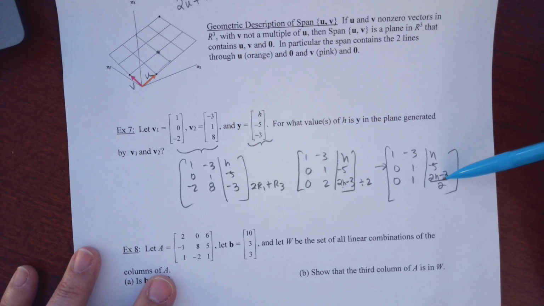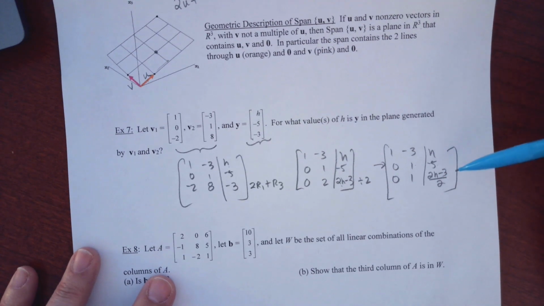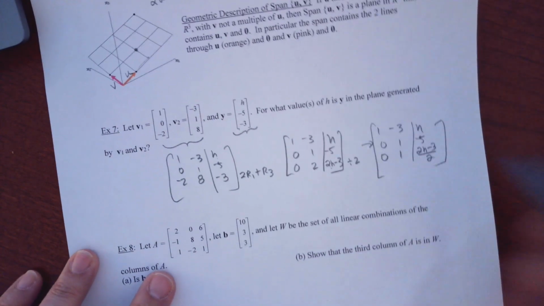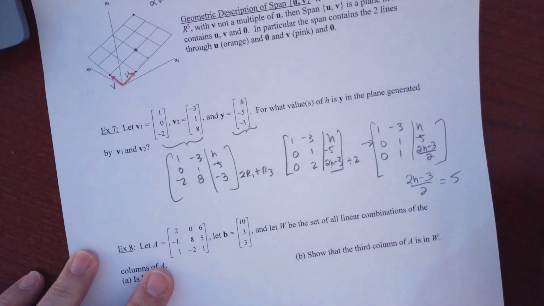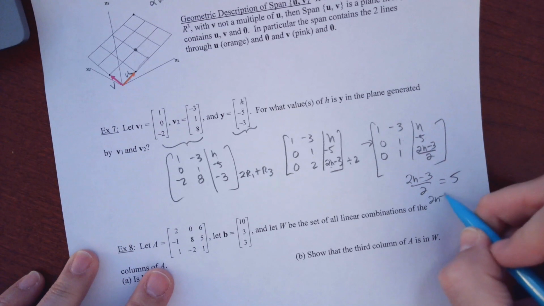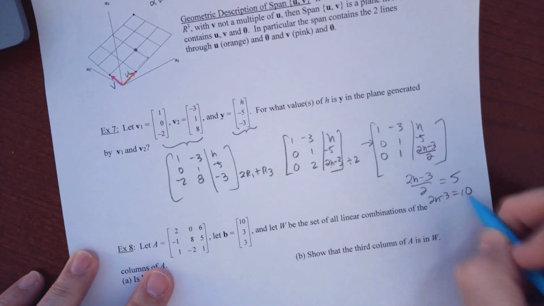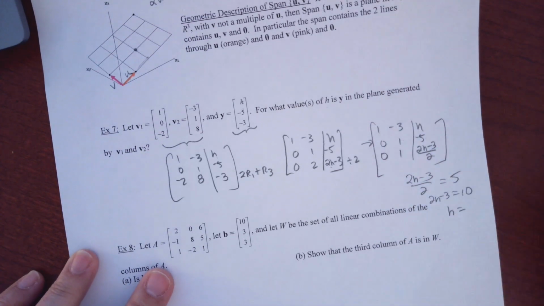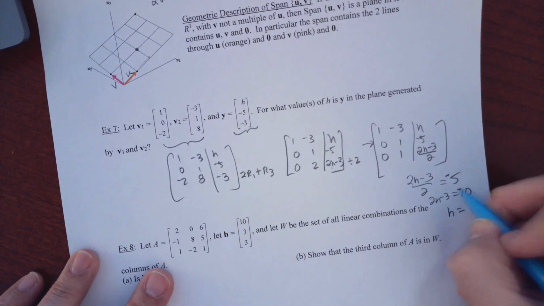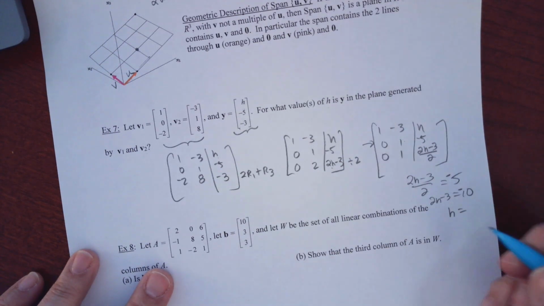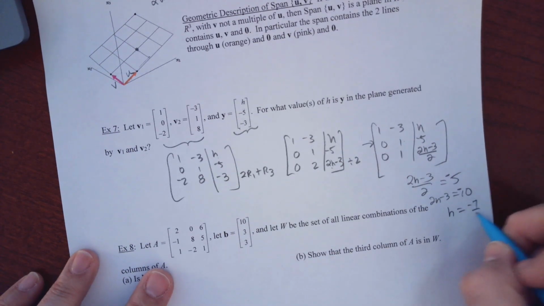I don't want it to be a different number than negative 5 because then I would get no solution, and I don't want that. So I want 2h minus 3 over 2 to be equal to negative 5. So 2h minus 3 equals negative 10, so actually h is going to be negative 7 over 2.